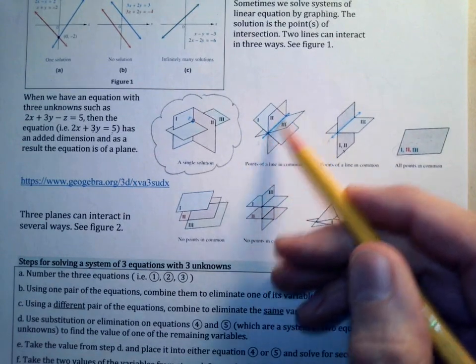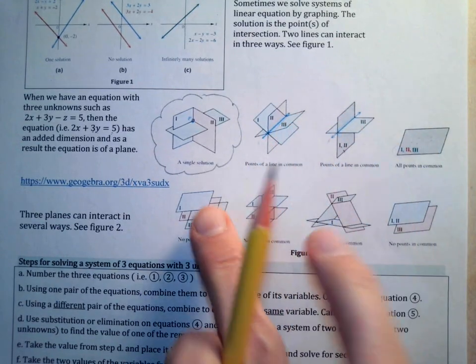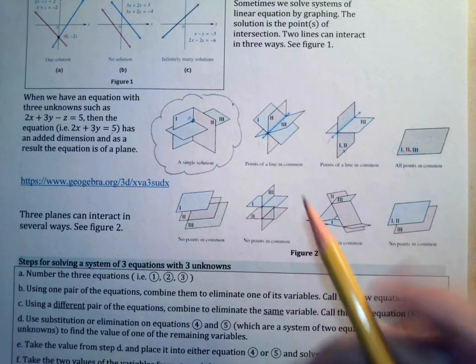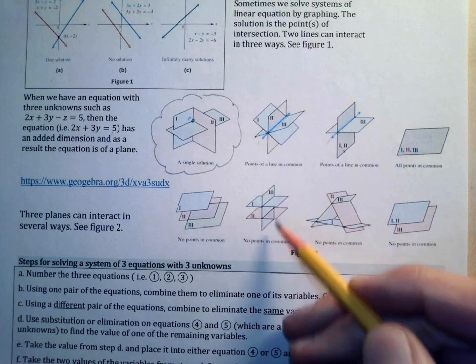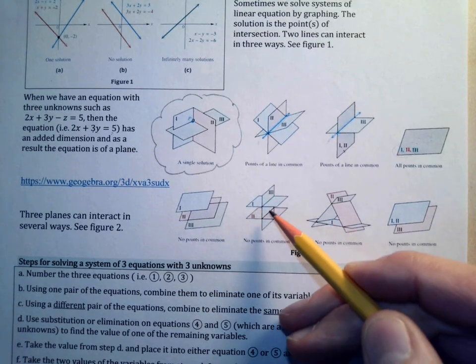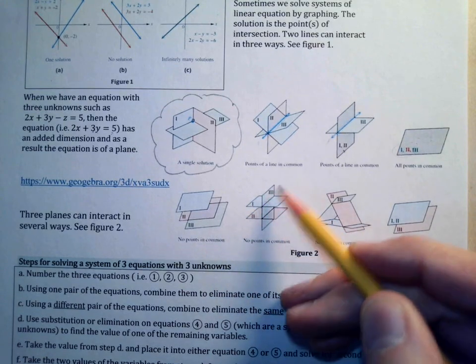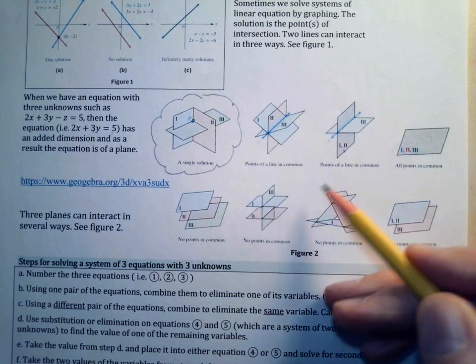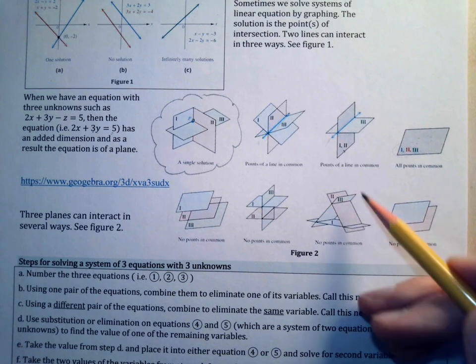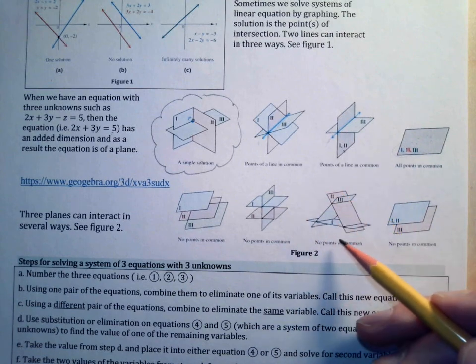Here we have linear solutions up here, but these would have no solution at all. In this one, two of the planes are parallel and the third one intersects them, but there's not one common point or line that lies in all three planes. Same thing here. There's no one point or even a line that lies in all three planes.